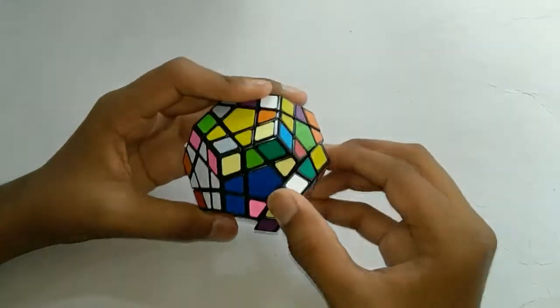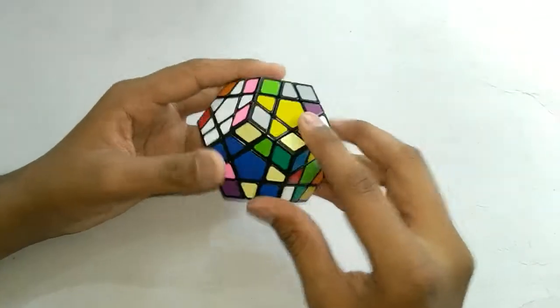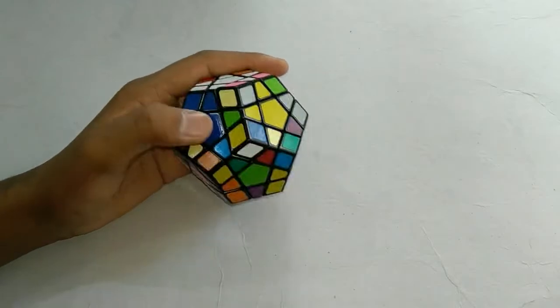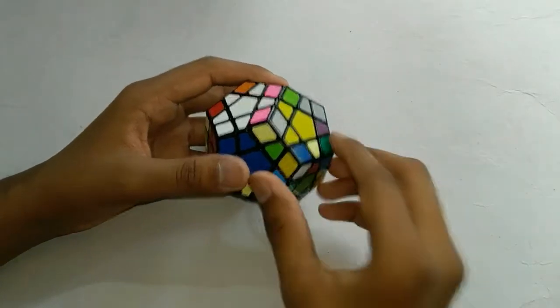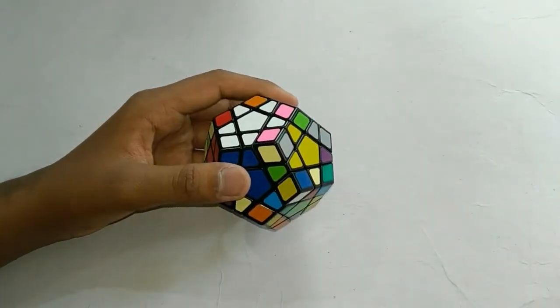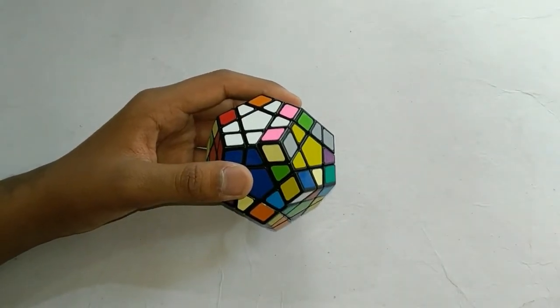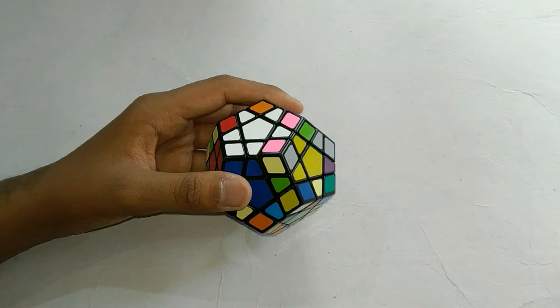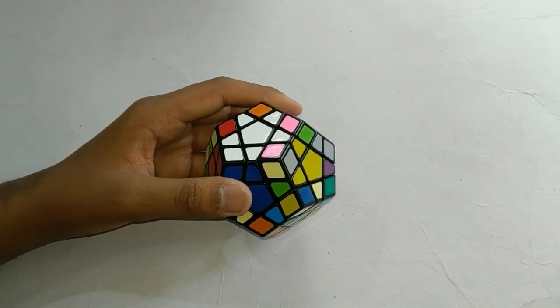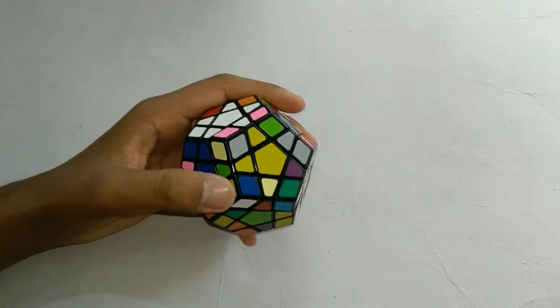So I take it near to the place where it is to be put. Okay, and now you can see that it couldn't be directly placed into the base. So first we need to change its position. For changing the position of a corner piece, first get the piece exactly below the corner it is to be placed.